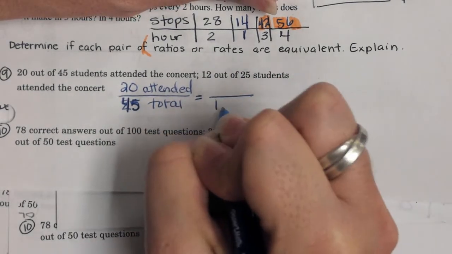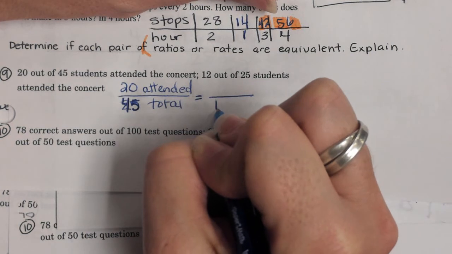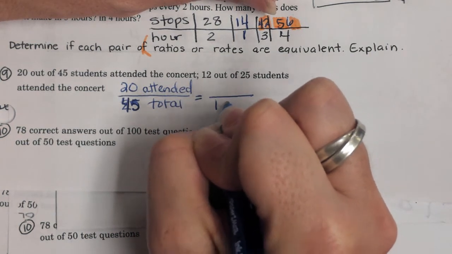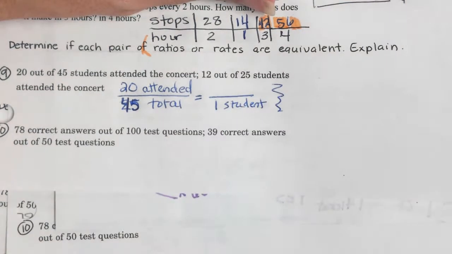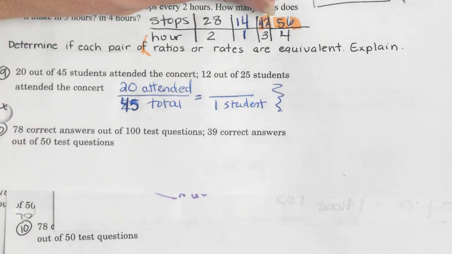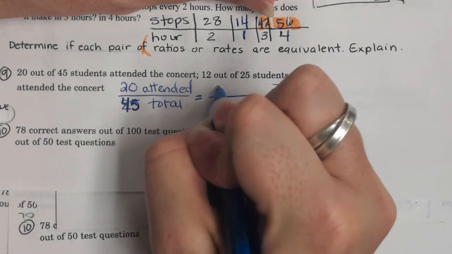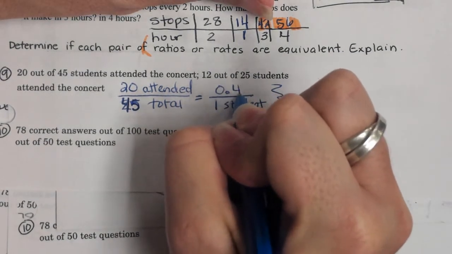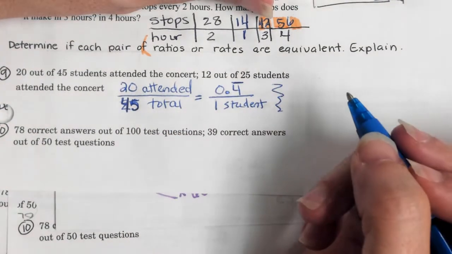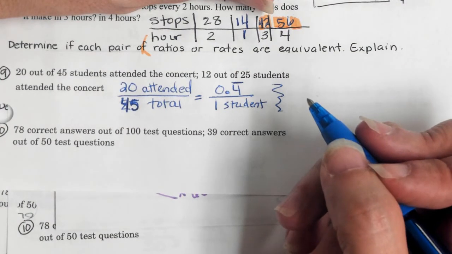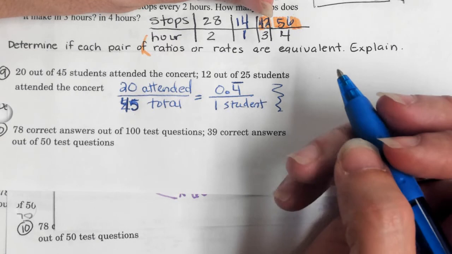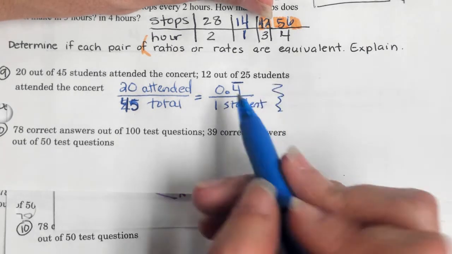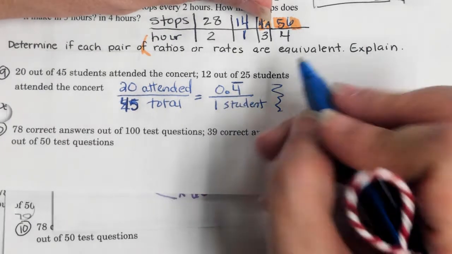So what's the average per person or per student? 0.4 repeating? Okay, 0.4 repeating. Okay, so on average, not even half a kid attended it. It's kind of weird. Yeah, like just their arm attended or something. Okay, just kidding. 12 out of 25.